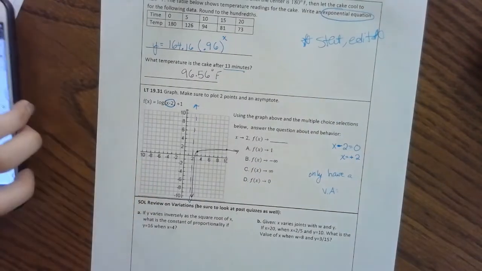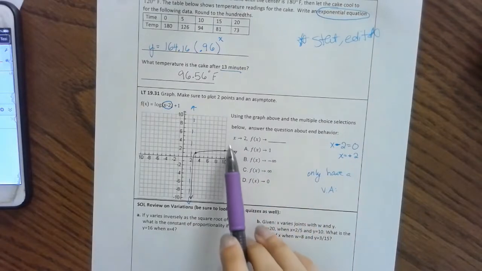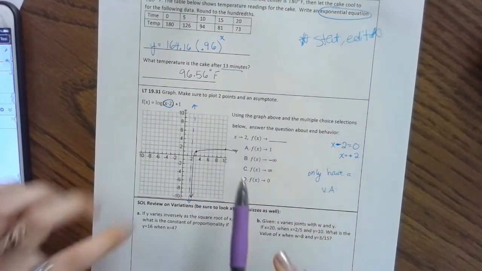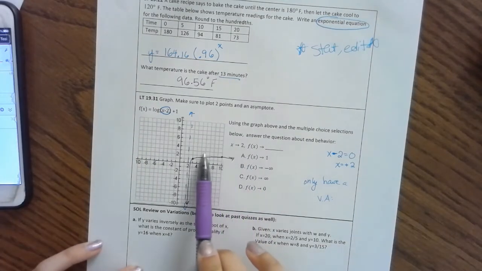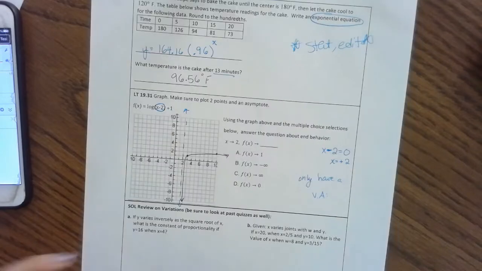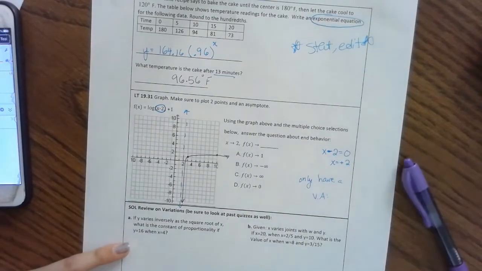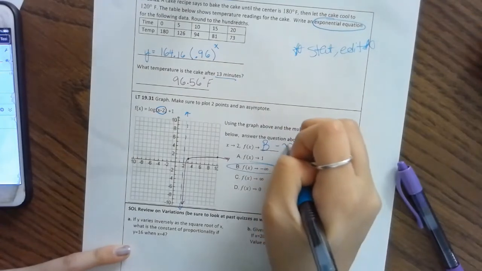Now, all we have to do is answer the end behavior. So as x approaches 2, there's nothing on the left side, so we're not going to do anything. So as I get closer to 2, where is the picture going? It's going down to negative infinity. So it's negative infinity.